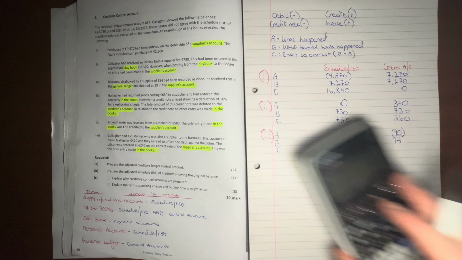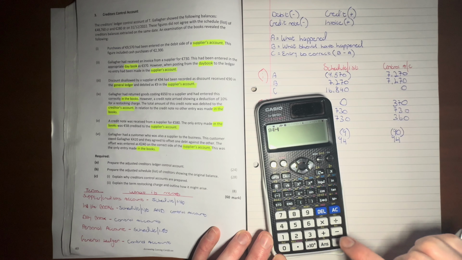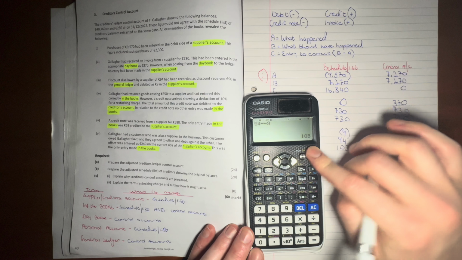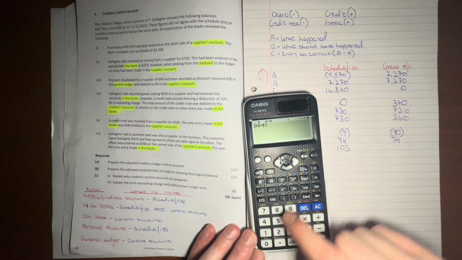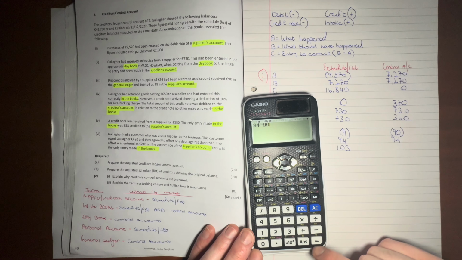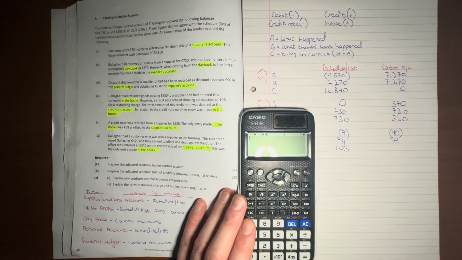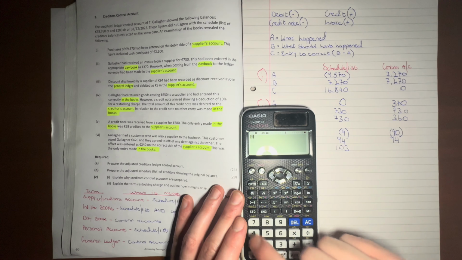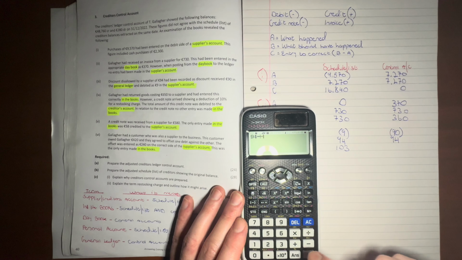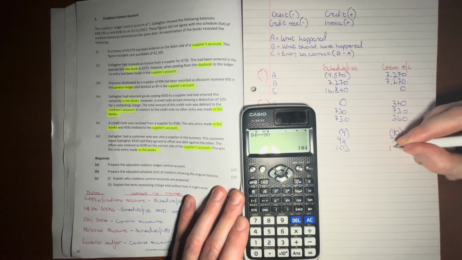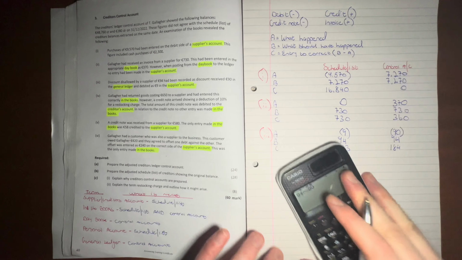Okay, 94 minus 9 gives me positive 103 for the schedule of creditors. 94 minus 90, sorry, that is what it should be for the control account, and that gives me 4. Okay.